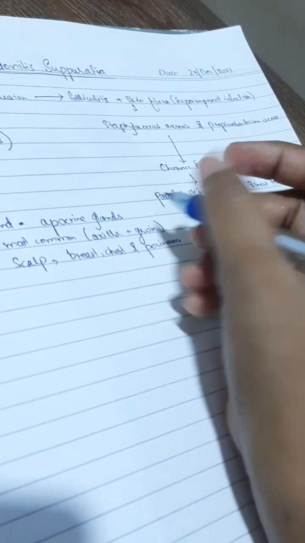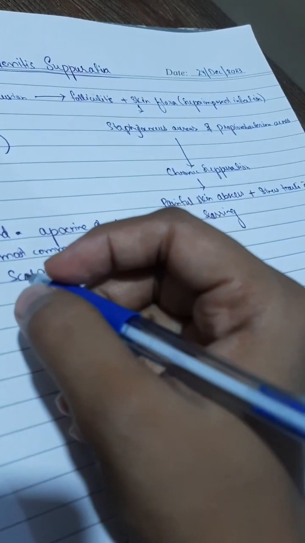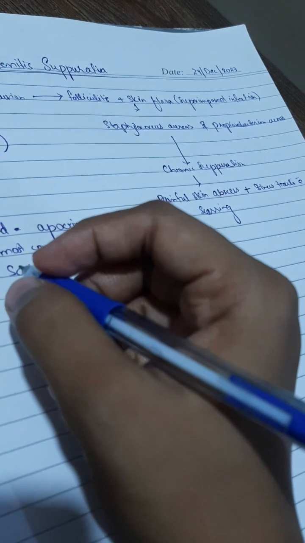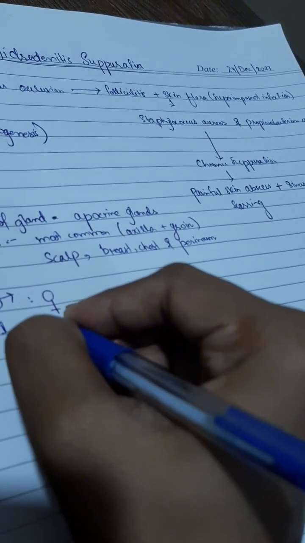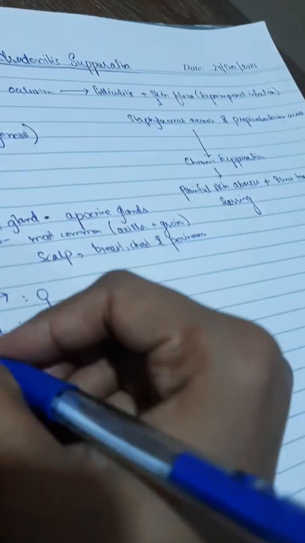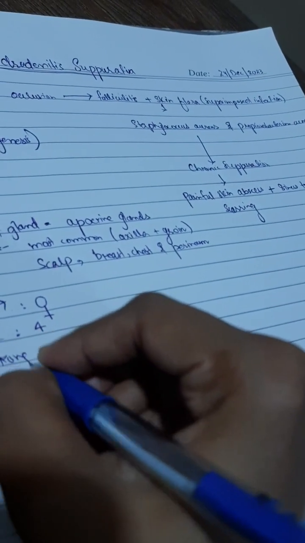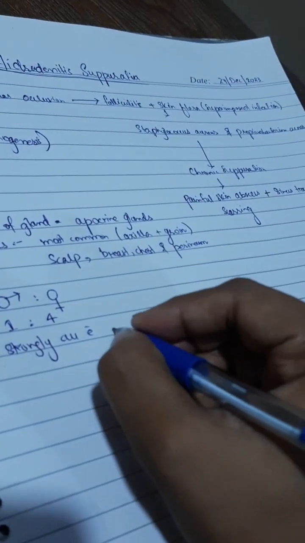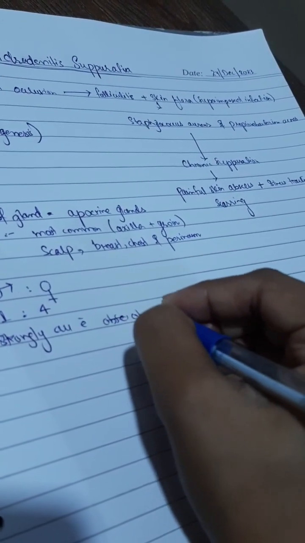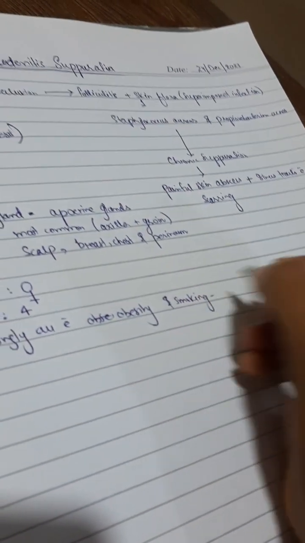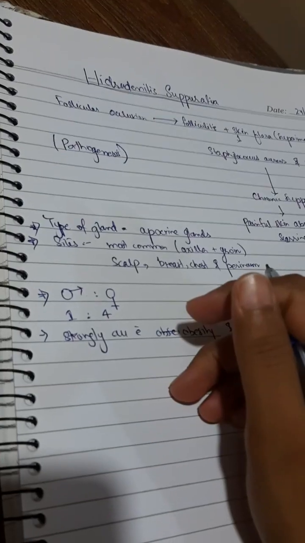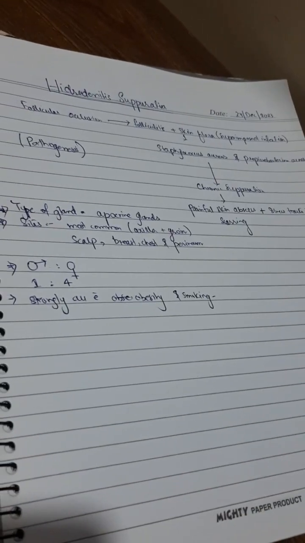Okay, hidradenitis suppurativa is more common in females. So the male to female ratio is 1:4, and it's strongly associated with obesity and smoking. So this is the pathogenesis of hidradenitis suppurativa.